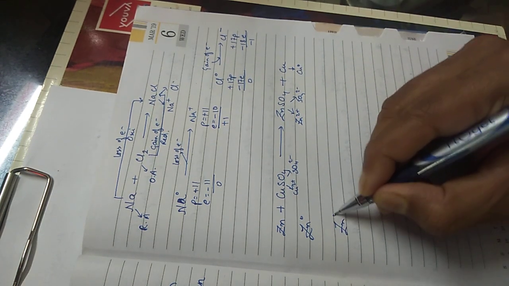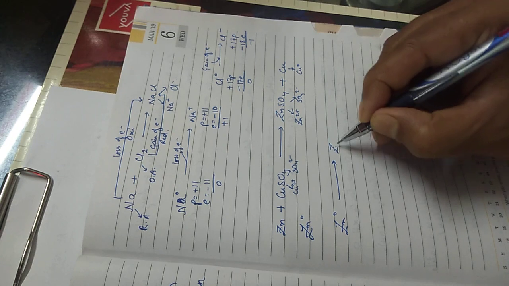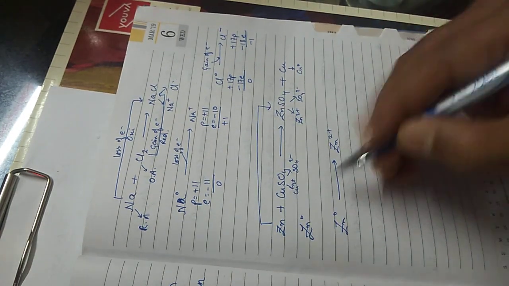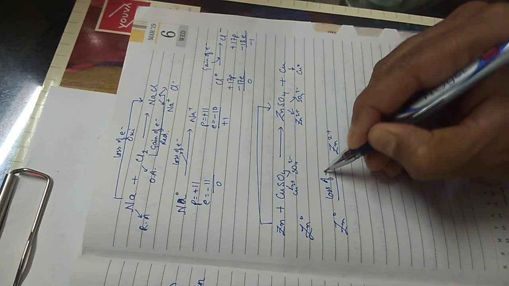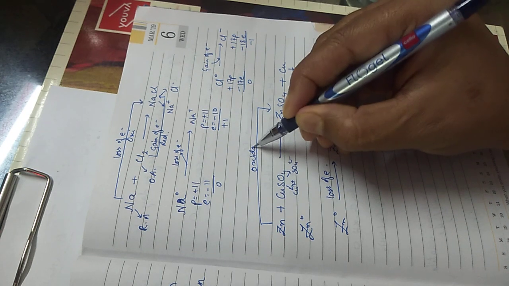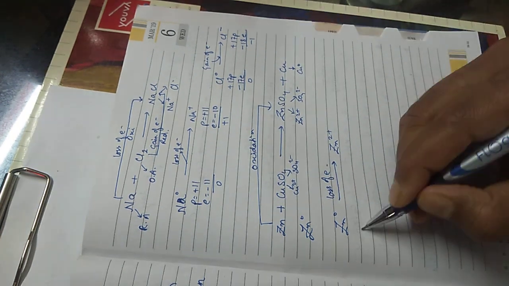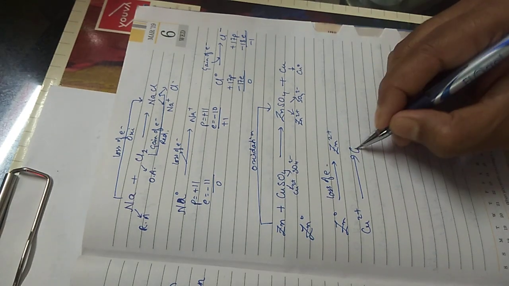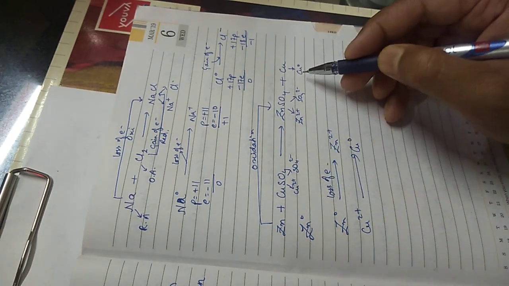So zinc is changing from the neutral state to the Zn2 plus state. How does it become positive? By loss of electrons, so it is a case of oxidation. And copper 2 plus is changing into copper neutral.